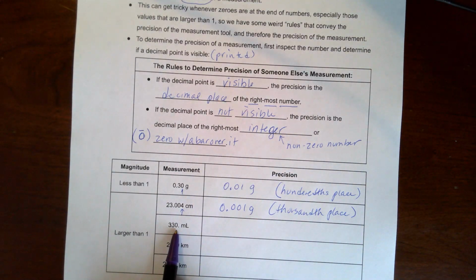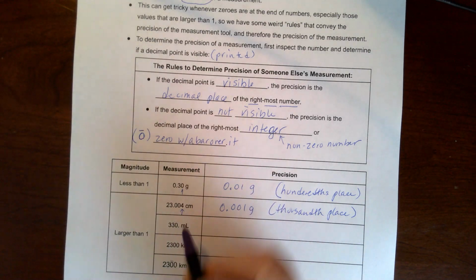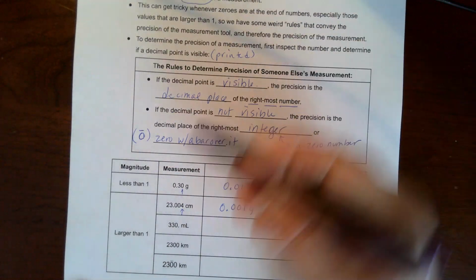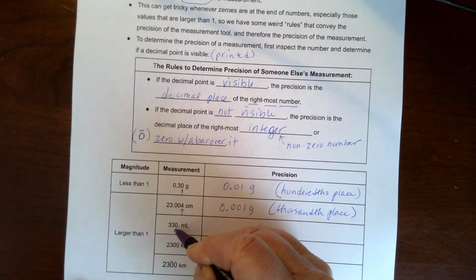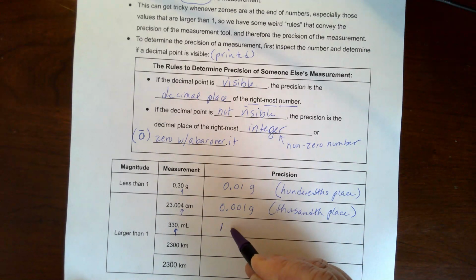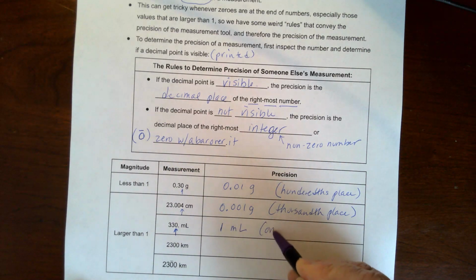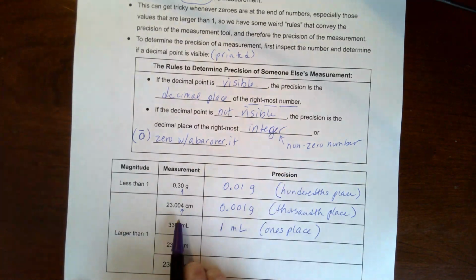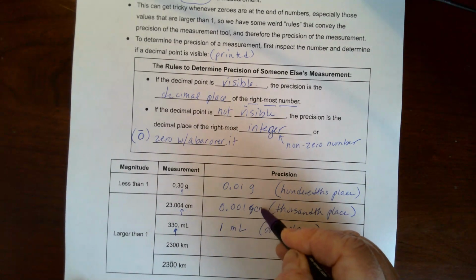Now look at this. We have a decimal point that is visible. This is not typical. You would never see this in a math class. But this decimal point here is purposeful. Even though there are no numbers after it, it is put here so that you know that it's visible, so that we can look at this last 0 and know that the nearest ones place, the nearest 1 milliliter, is the precision. And I just realized that this shouldn't have been grams, this should have been centimeters.